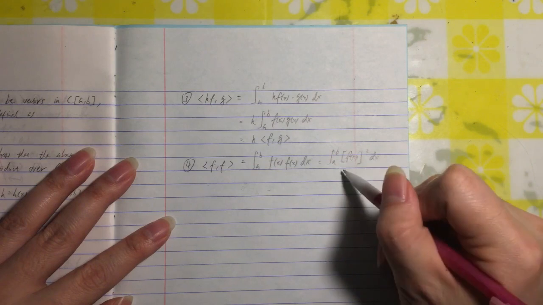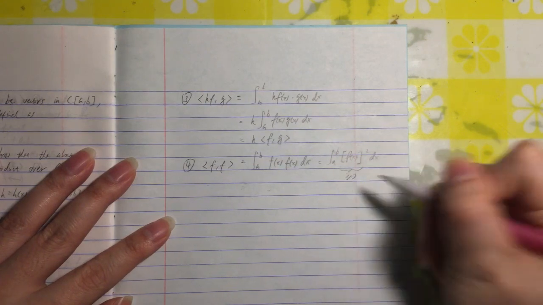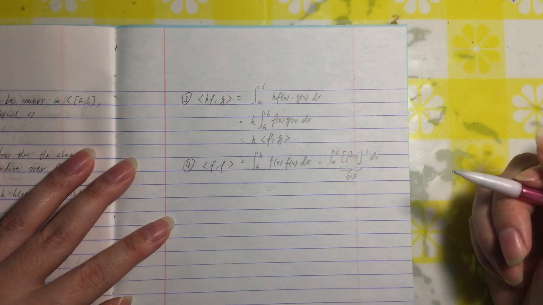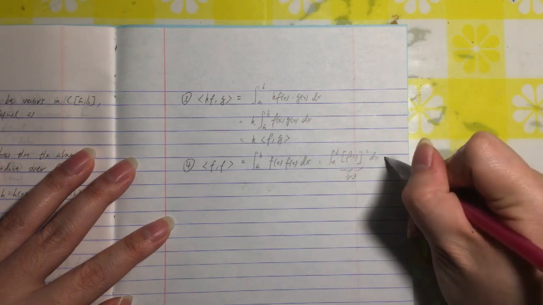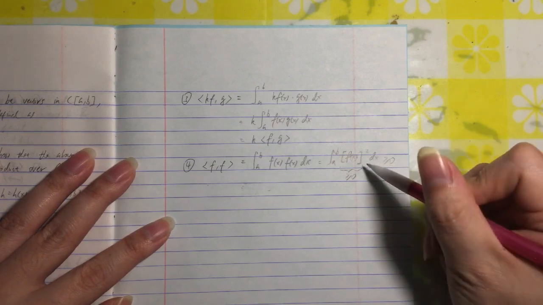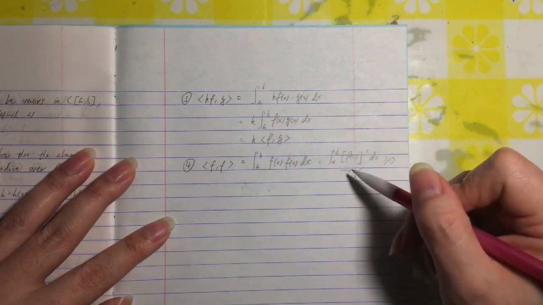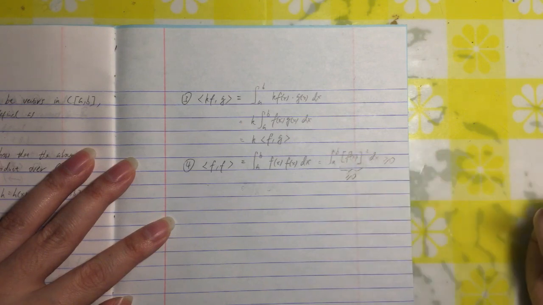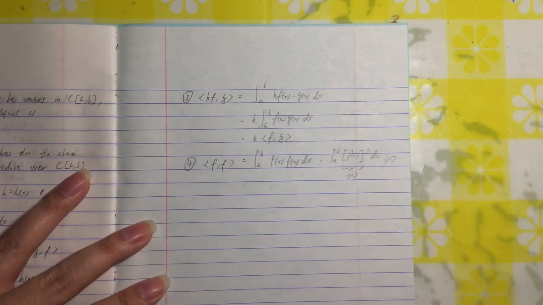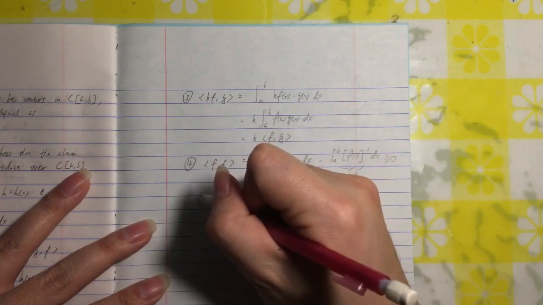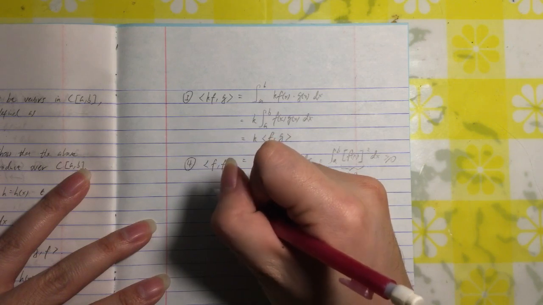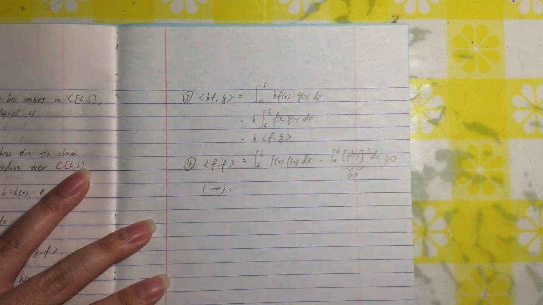Since f of x squared is always greater than or equal to 0, then by a property of definite integral, this definite integral is always greater than or equal to 0. Here, since the integrand is non-negative, this definite integral is always non-negative. So it satisfies the first condition in axiom 4. Next, let's verify the second condition in axiom 4. The second condition is the if and only if statement. We must verify in both directions.